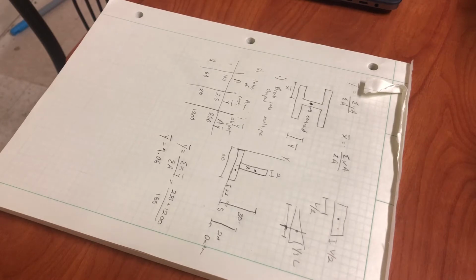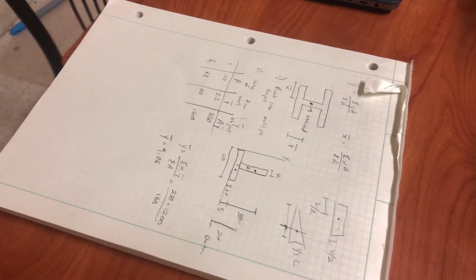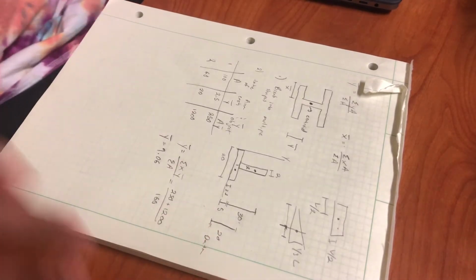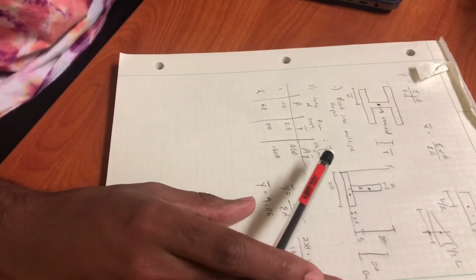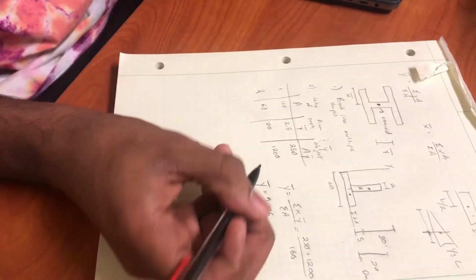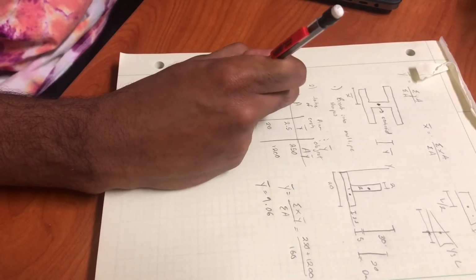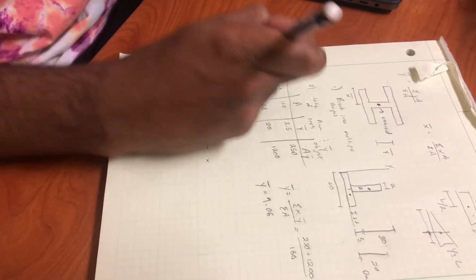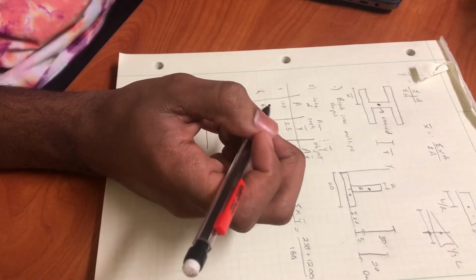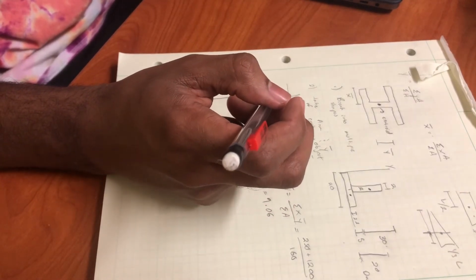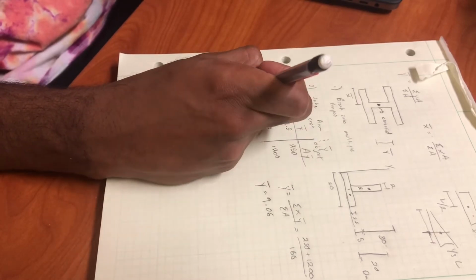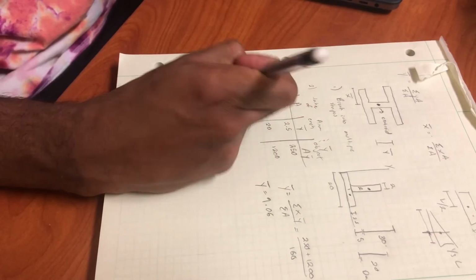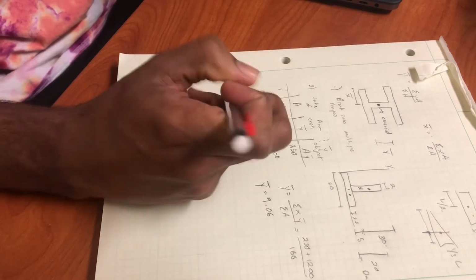Alright, so for the first example of my centroids, I'm going to draw a random object, and we're going to find the x. I already found the y here. Typically when you see your object, you're given a y-x axis, and you typically split these objects into different objects.